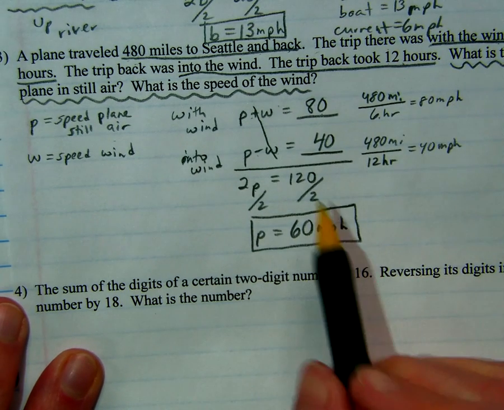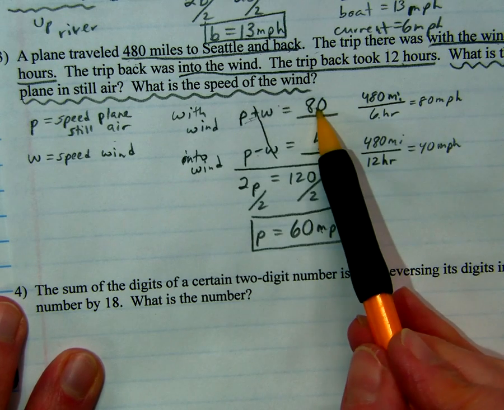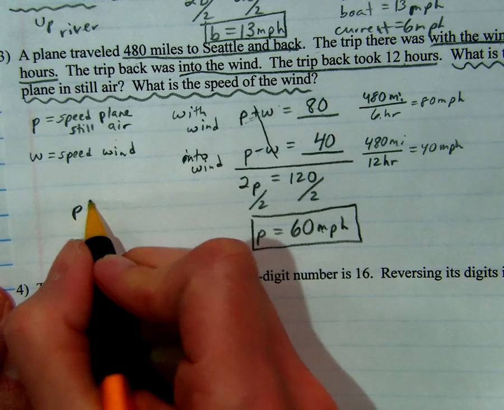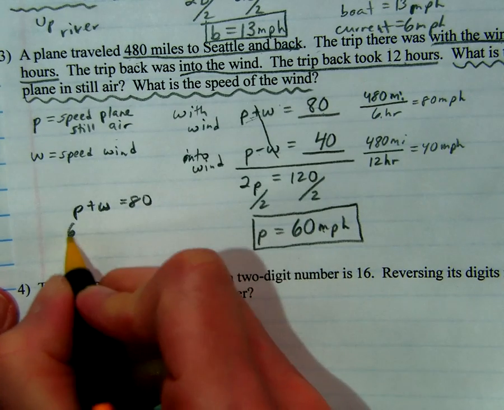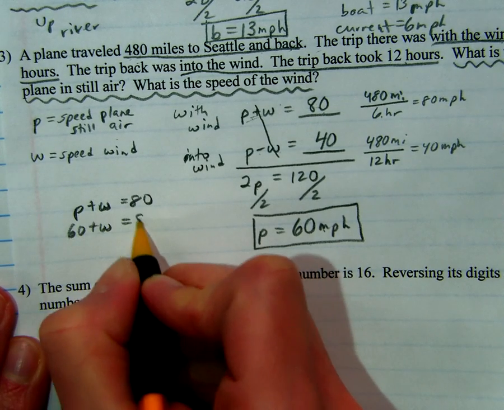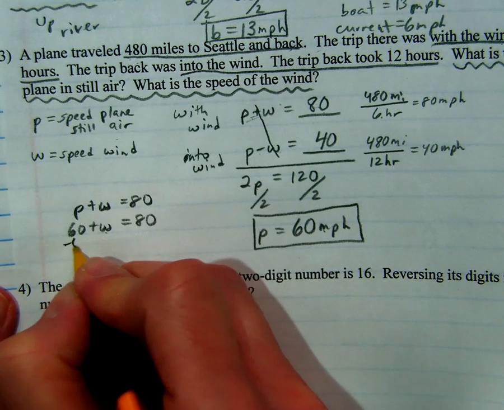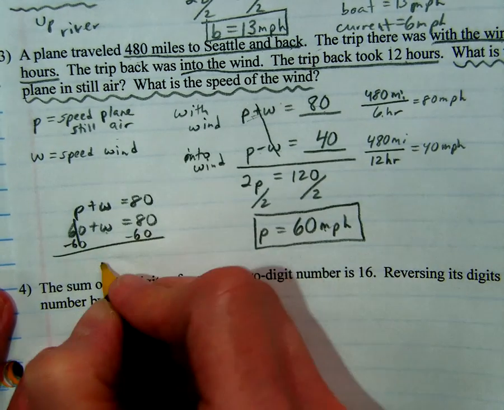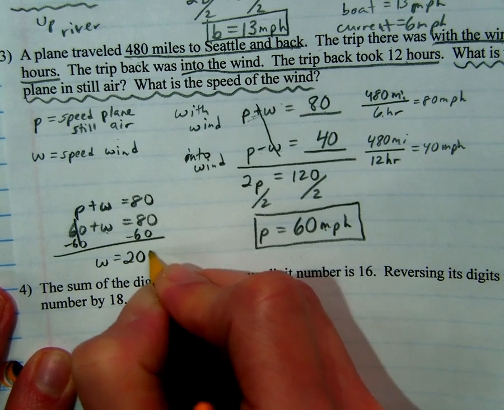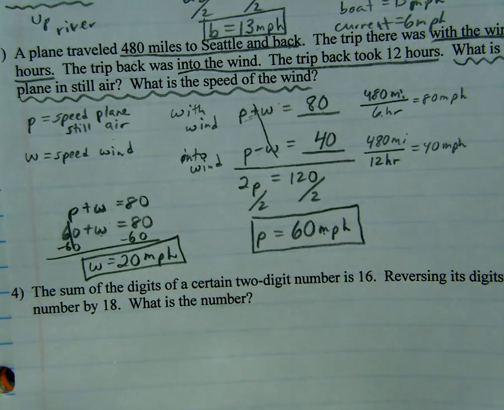And then we can go back and figure out the speed of the wind by using one of our equations. Let's just use that top equation that was P plus W equals 80. We can put in the plane's speed, which we know now is 60, and we can quickly work out what the wind would have to be. Wouldn't even necessarily have to subtract that. I just know 60 plus 20 be the other. So the wind would have to be 20 miles per hour.